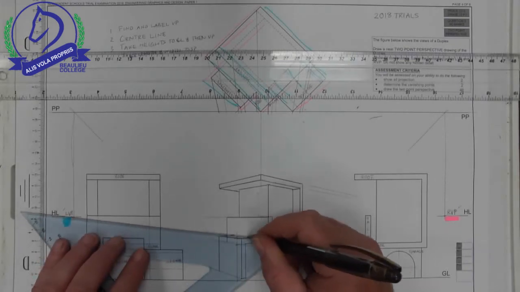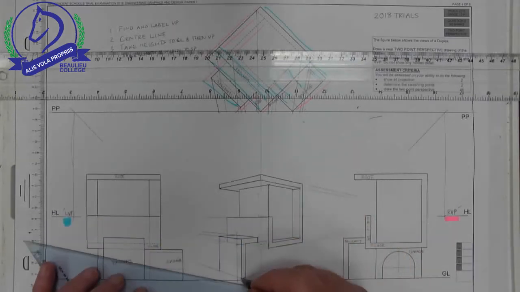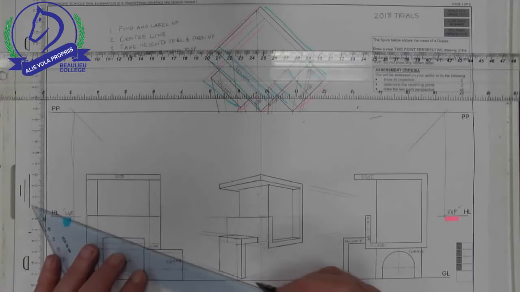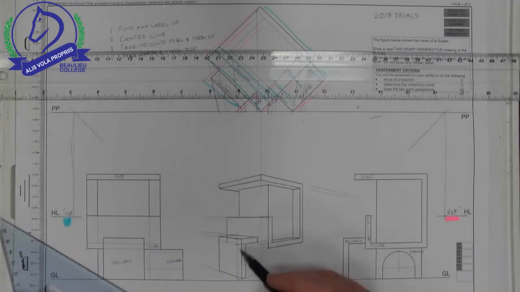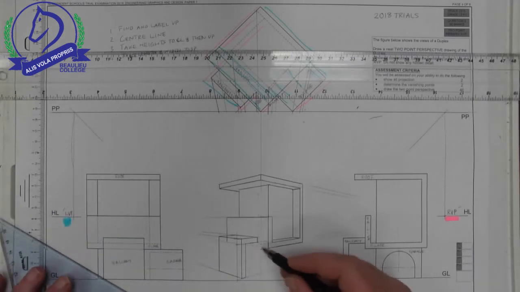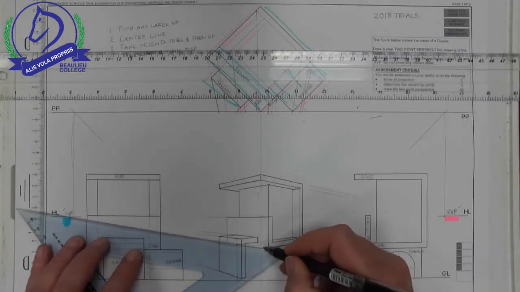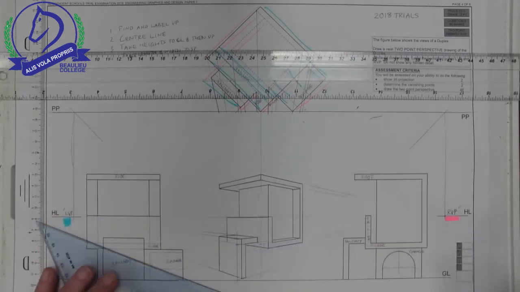Join up to the left and right sides here. And there we have our balcony. At the bottom edge here we can see where the bottom of the railing is going to be going through under that opening slightly.